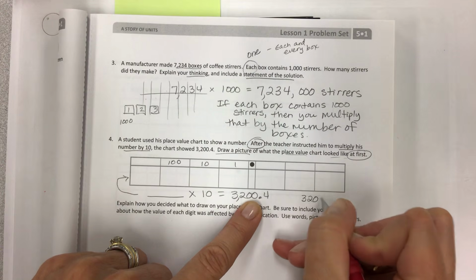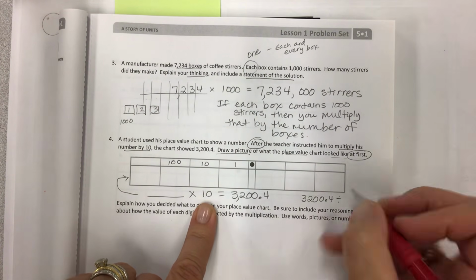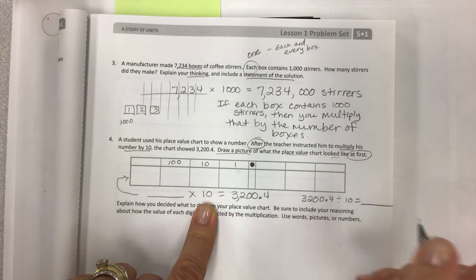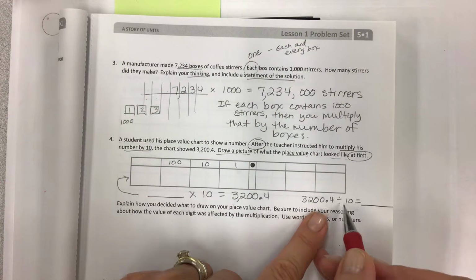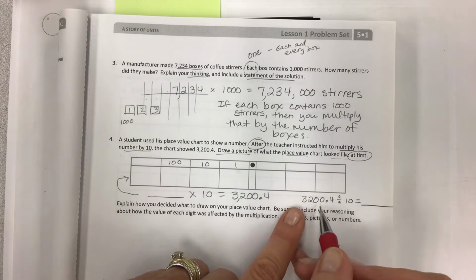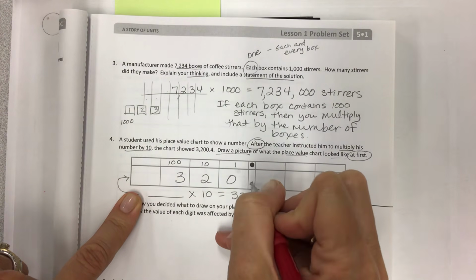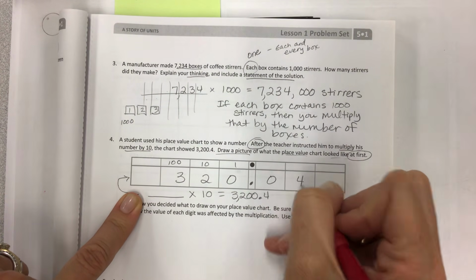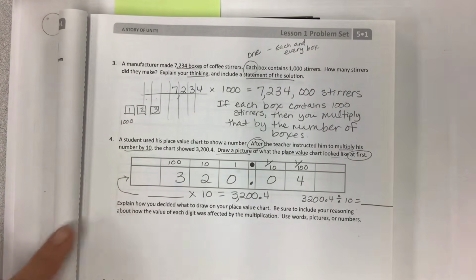Well, take 3,204/10 and you would do the inverse operation. You would divide it by 10 to get the answer. So what would it be? If everything shifts to the right because of division, it's going to be 3 and 20/100, I mean 4/100ths. And go ahead and label your place value positions in the top.